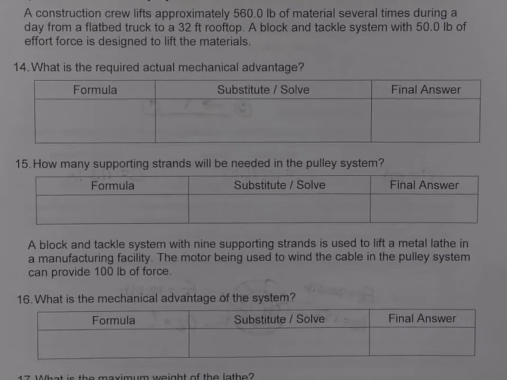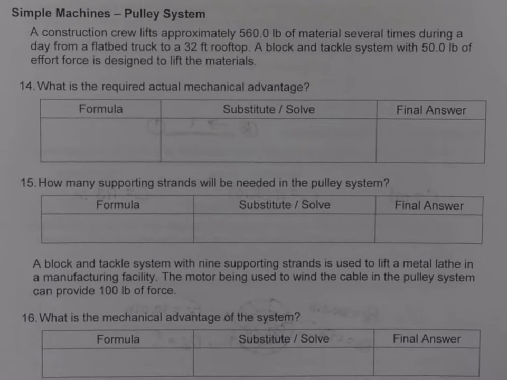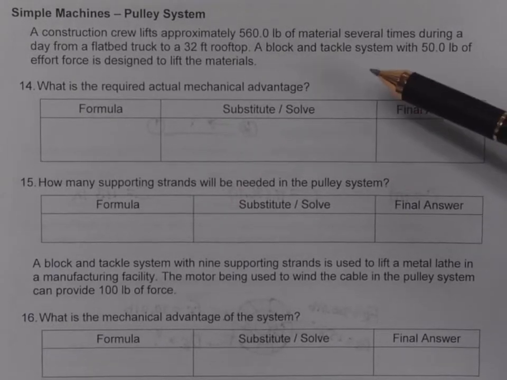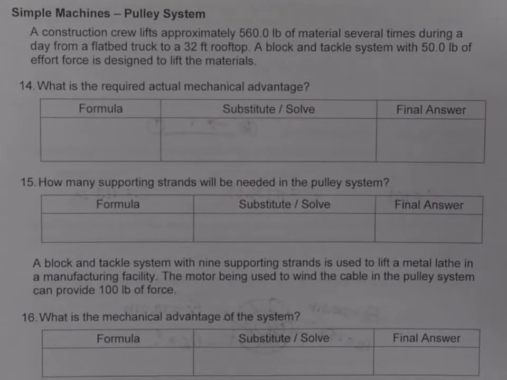We're going to take a look at the pulley systems problems, which are numbers 14, 15, 16, and 17 on Activity 112 Simple Machines Practice. Our first setup is a construction crew that lifts 560 pounds of material several times during the day from a flatbed truck to a 32-foot rooftop. A block and tackle system with 50 pounds of effort force is designed to lift the materials.